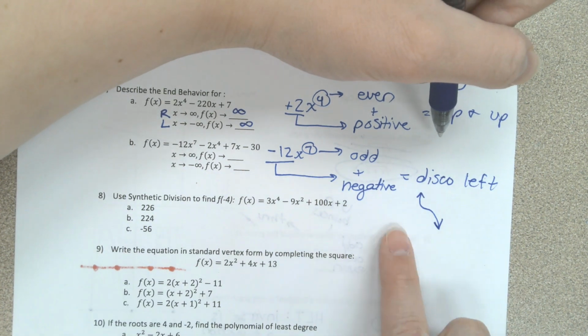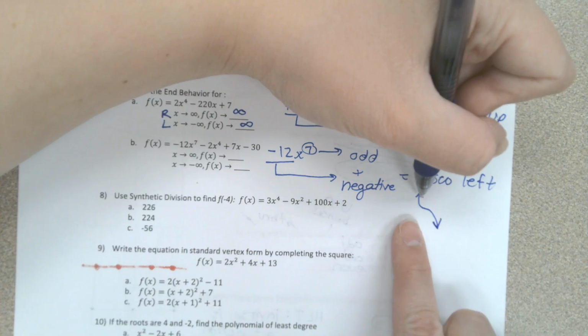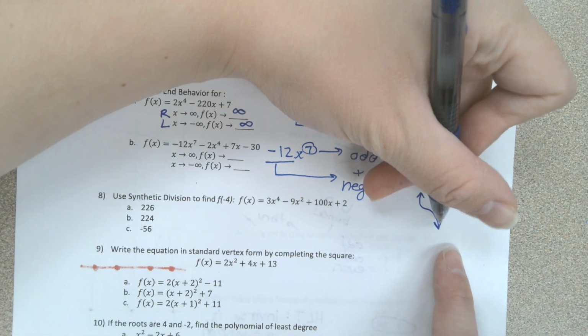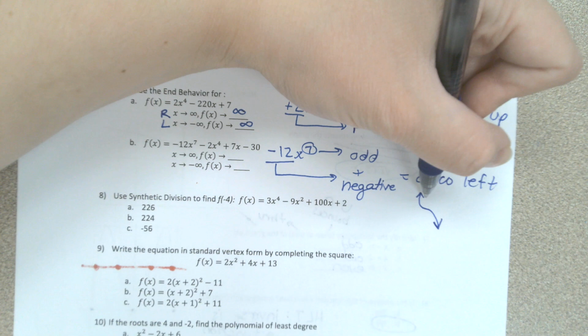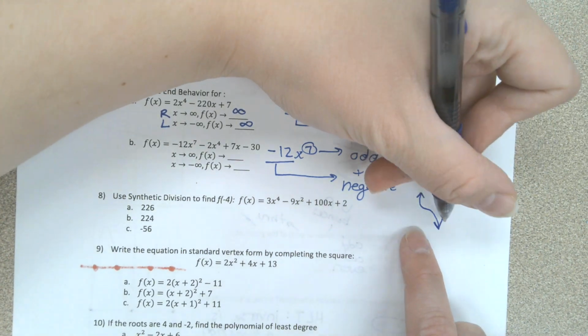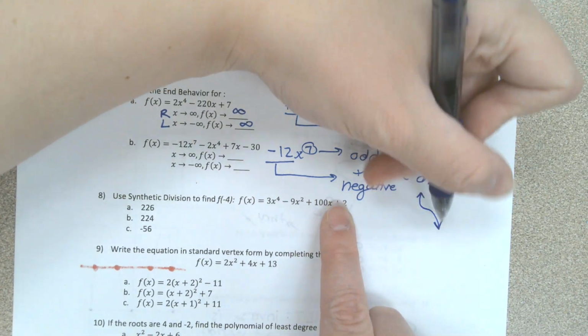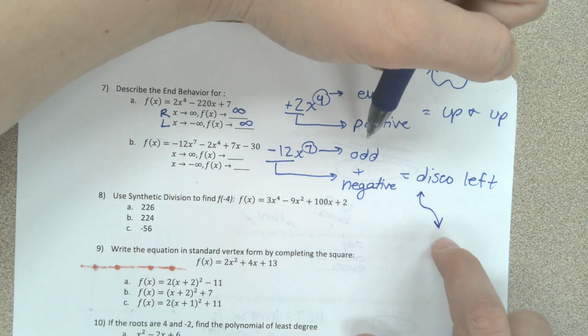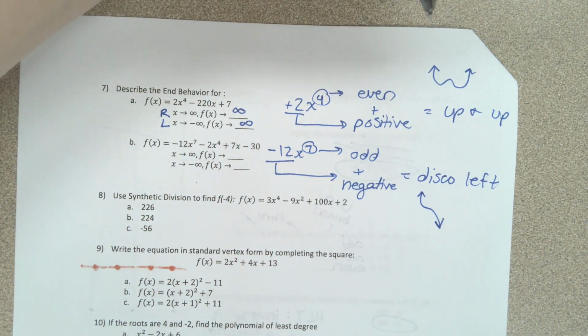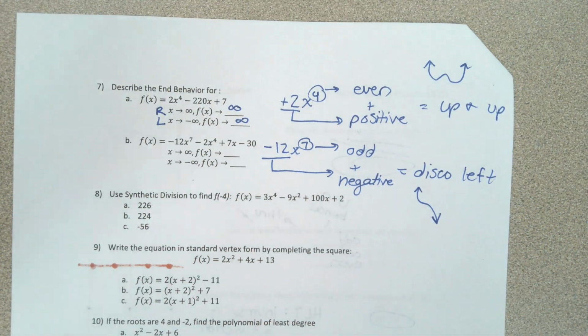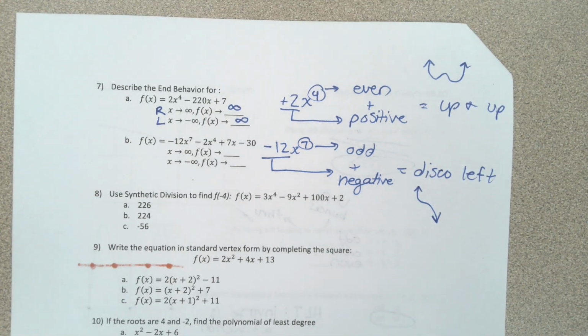Also, if you think about it, the disco left has a slope that gets negative as we move across the graph. So it starts positive, but it ends negative. So negative is how it ends, but it doesn't start. So if it ends negative, it starts positive over here, since we have one of each. I hope one of those hints resonated with you.